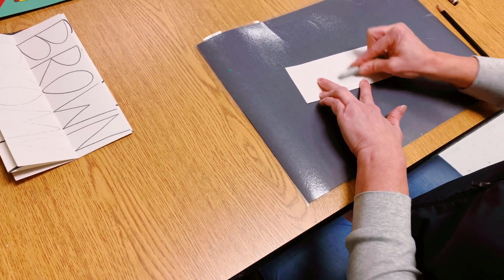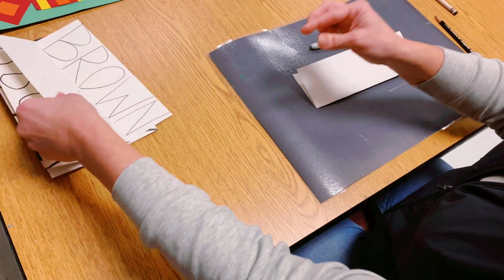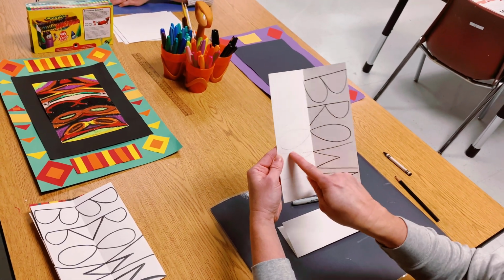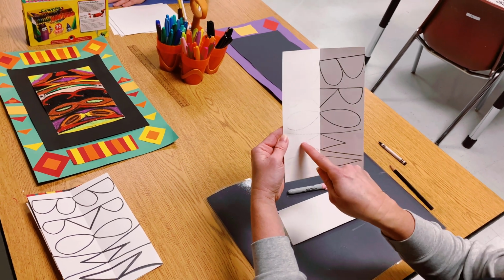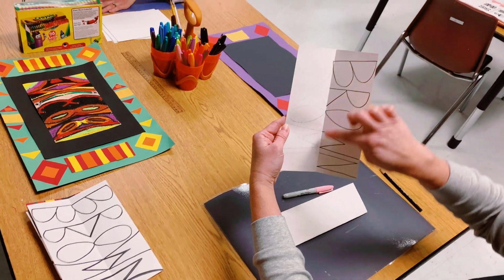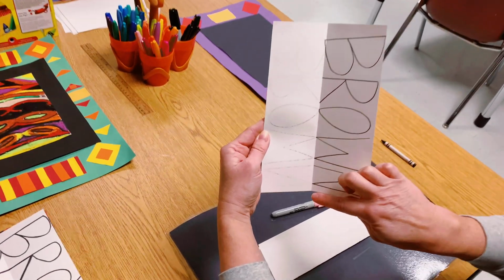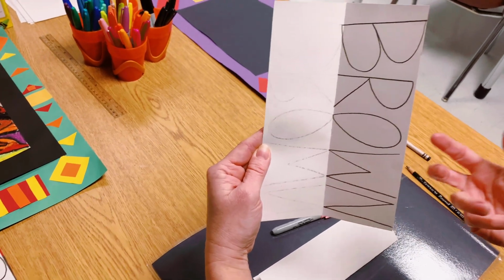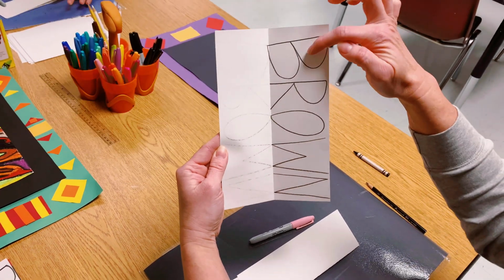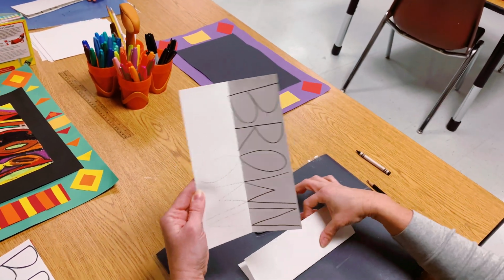And when we open it, you're going to see the pencil marks showing up. It's not going to be as dark as the first one, but you're going to start to see it. And that makes our symmetrical design. It's a lot like a butterfly. When a butterfly opens up its wings, the design is the same on both sides.